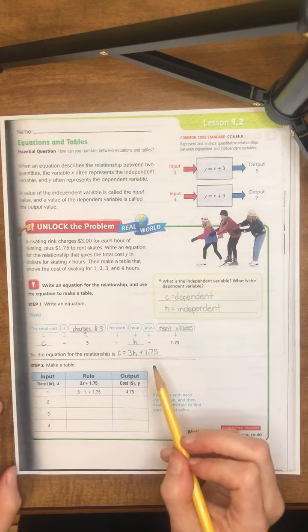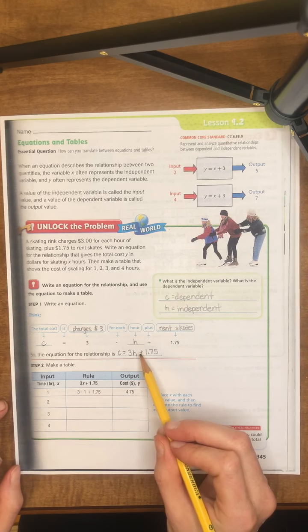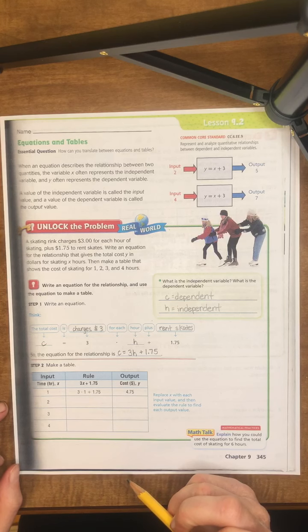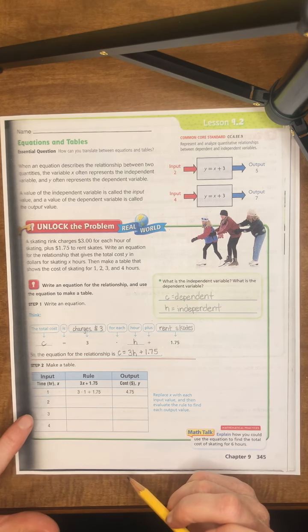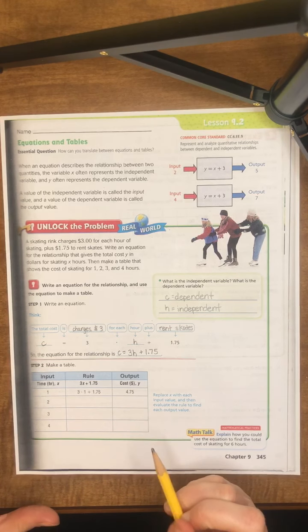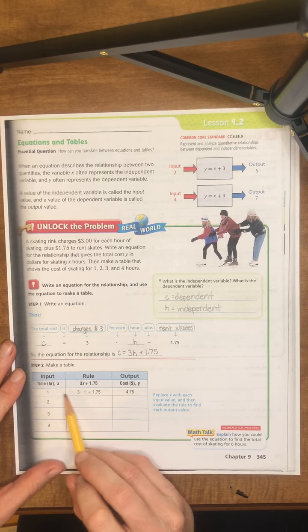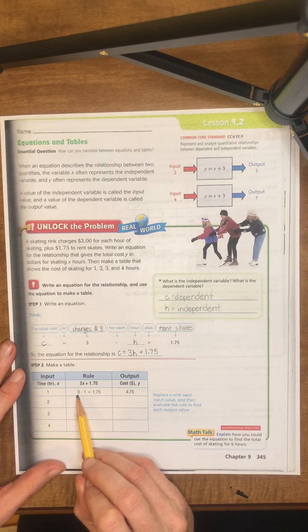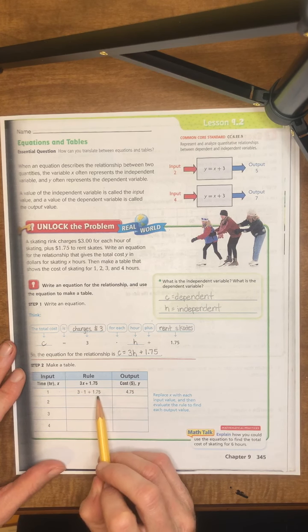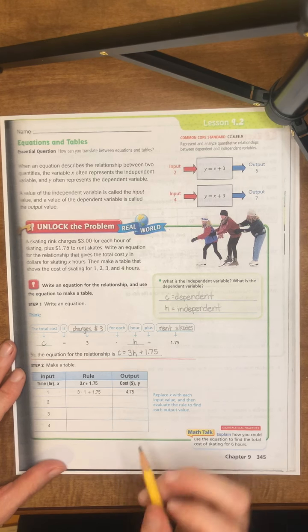So the equation, or at least part of it, will become the rule. So we input different amounts of time to get different outputs. So for 1 hour, we just replace 1 into the x. So we substitute 1 for x. So 3 times 1 is 3, and then we add 1.75, and it becomes 4.75.